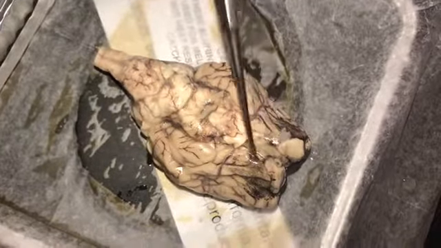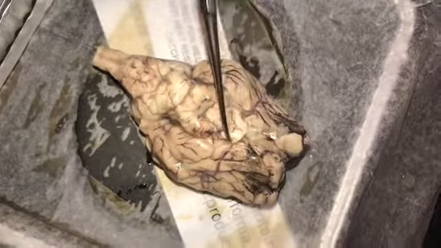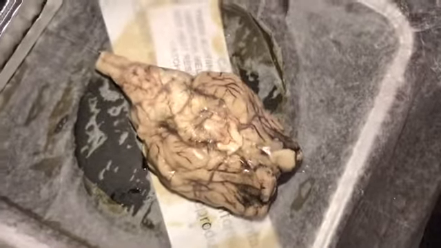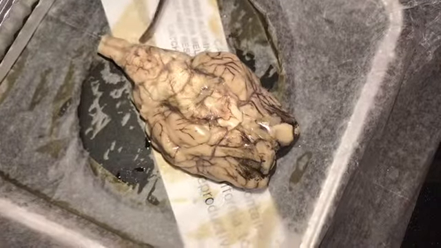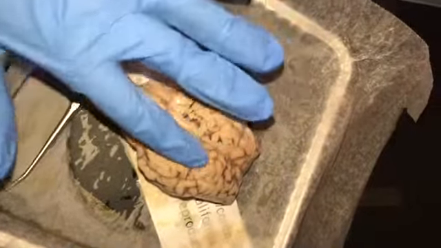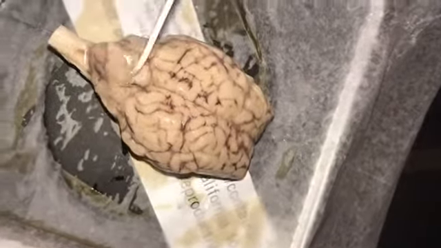Tentorium cerebri is an extension of the dura mater that separates the cerebrum from the inferior portion of the occipital lobes. Arachnoid matter is an arachnoid layer that is attached to the inside of the dura that surrounds the brain and spinal cord. The pia mater protects the central nervous system by containing cerebrospinal fluid, which cushions the brain and spine.